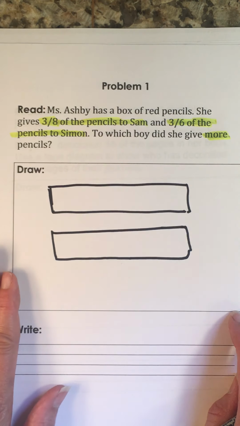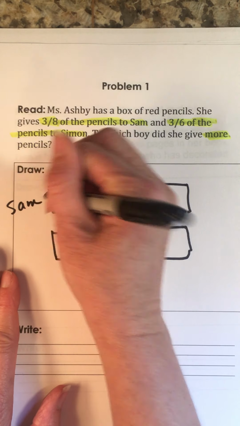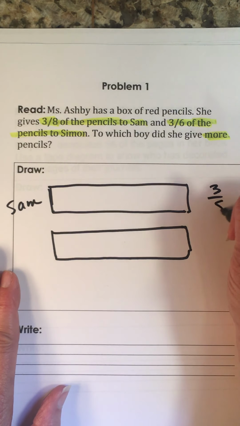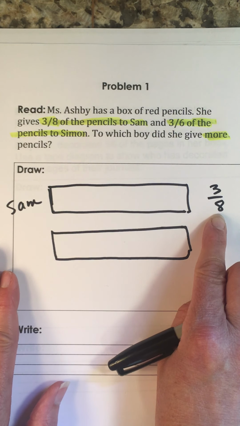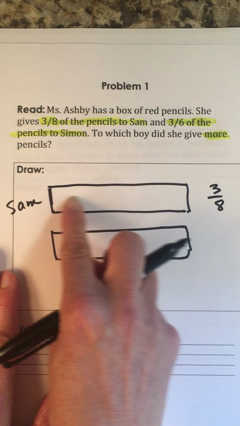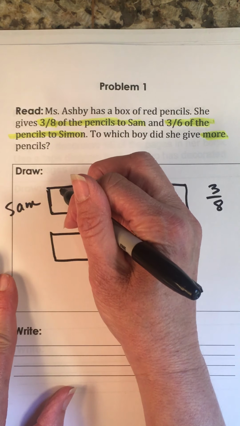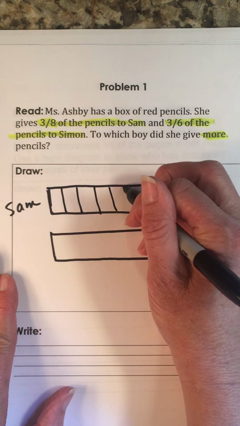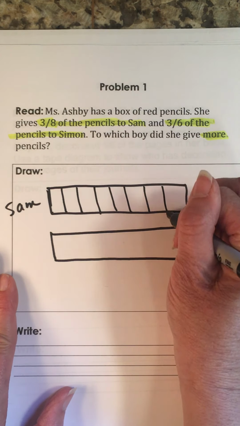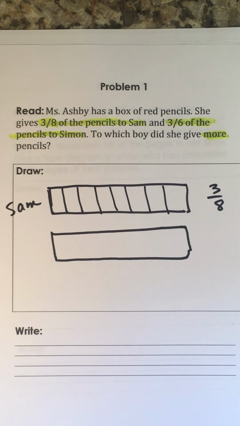Okay, so if I want to do 3/8, let's say this one is Sam, and I want to make it 3/8. That means the denominator tells us the total number of parts. So that means this has to be 8 parts. And to do that, I'm going to put 7 lines in there. I'm kind of estimating: 1, 2, 3, 4, 5, 6, 7. Mine is not perfect. I suggest using a pencil at home. I'm using a Sharpie just so you can see it better.